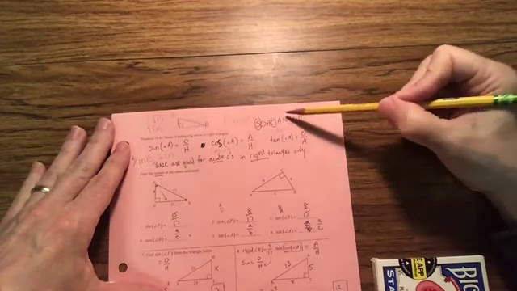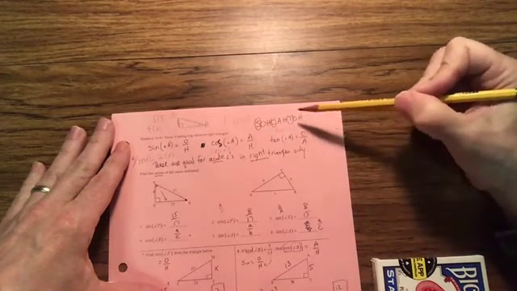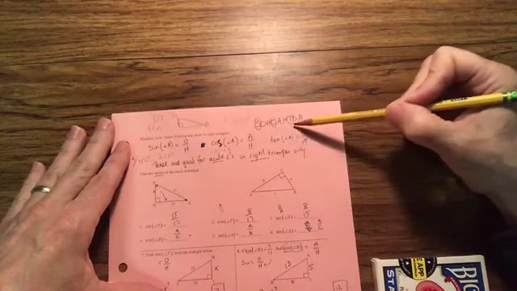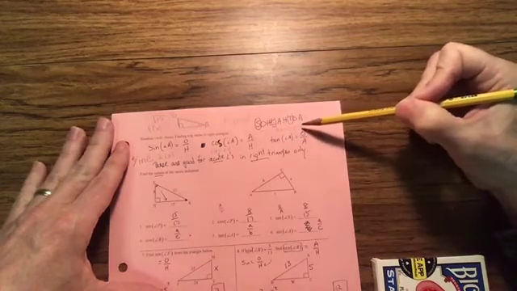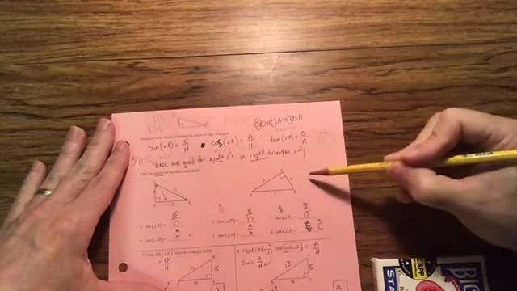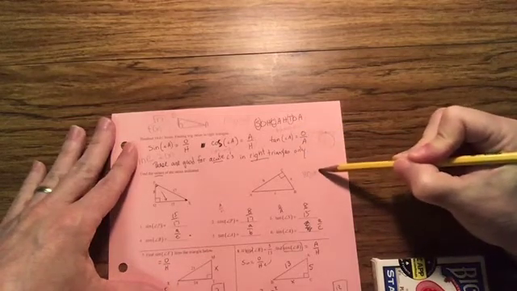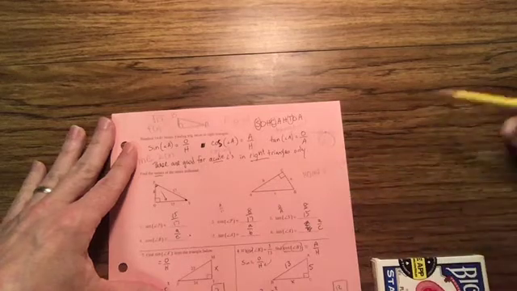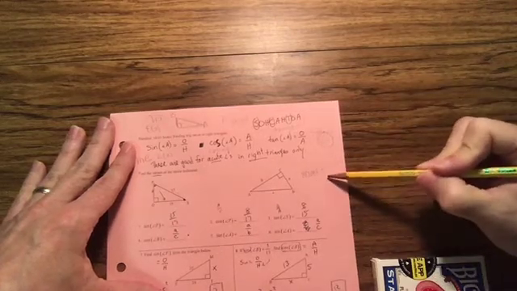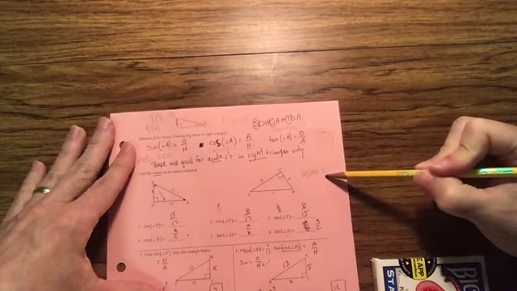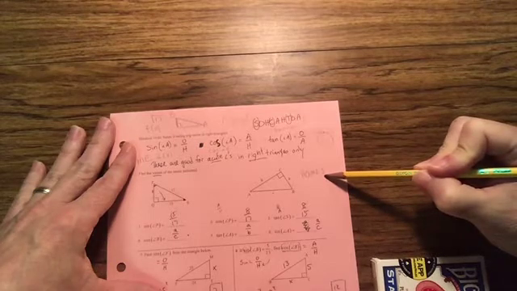It's just a memory device. It's a memory aid. We call this memory aid an acronym. Maybe you've heard that word before. An acronym is a word made up of usually the first letters of a bunch of other words. Like the word HOMES is an acronym that you might have learned to memorize the names of the Great Lakes.